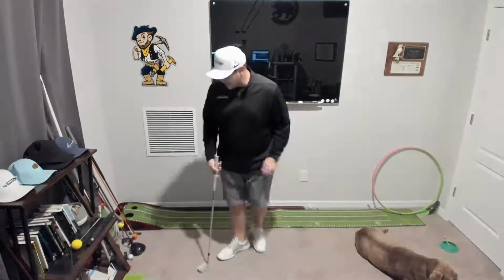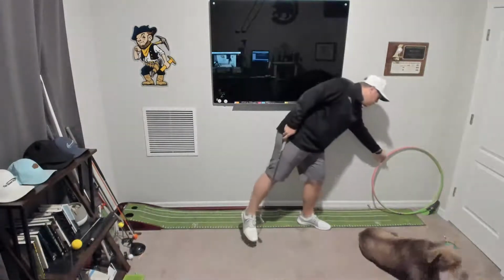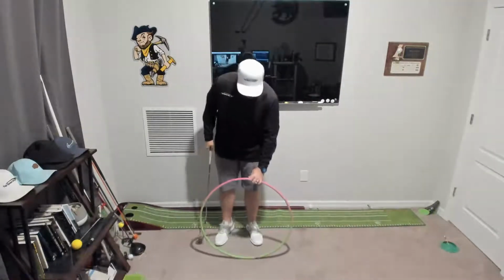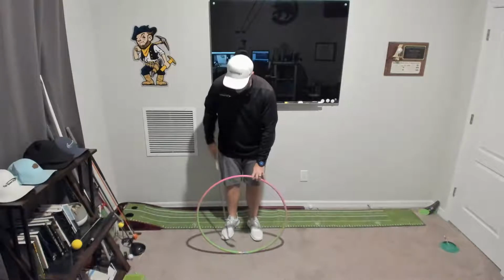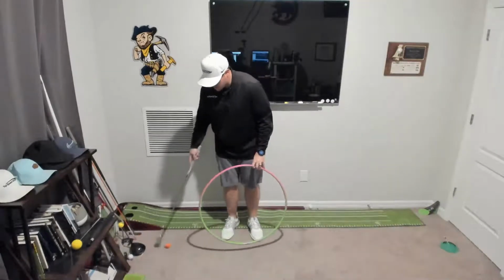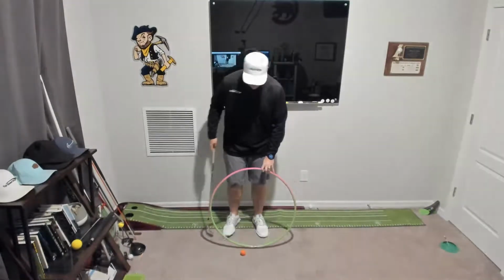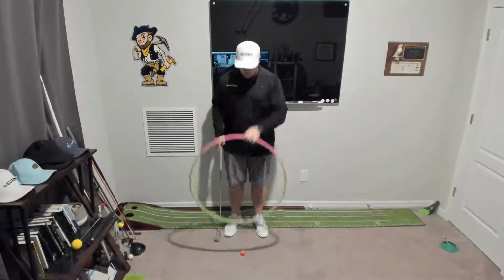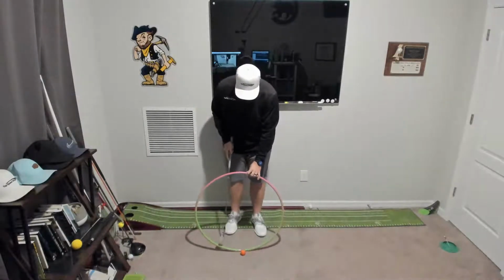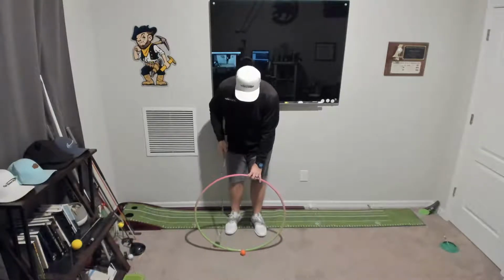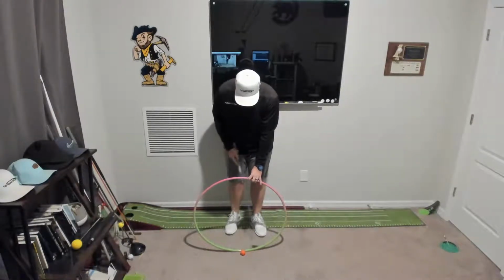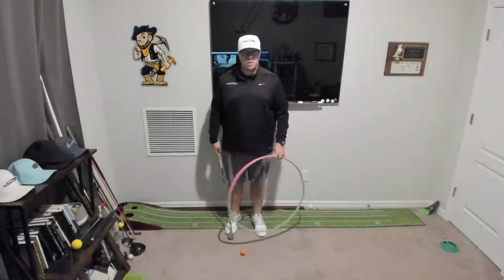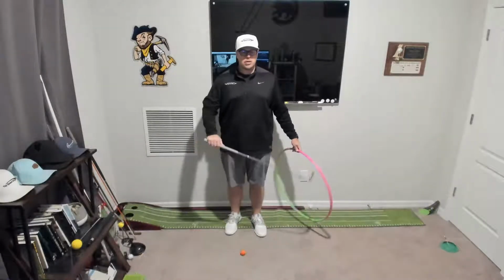So what I mean by that is, if I grab my hula hoop here, but if I have a ball, right? If I want to make ball first contact, the low point of my swing, which you can think of as the arc of this hula hoop, needs to be ahead of the golf ball. It needs to be toward the target.